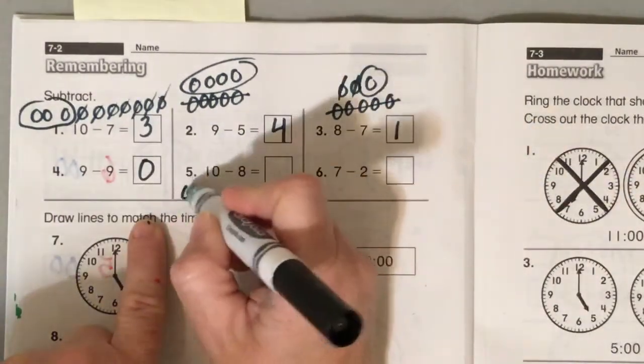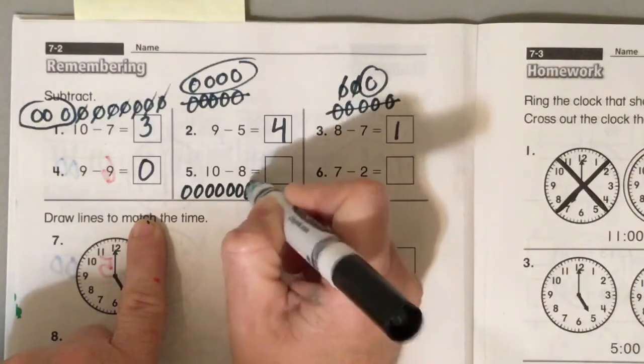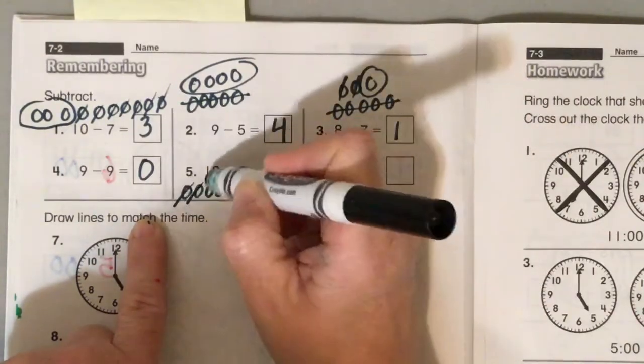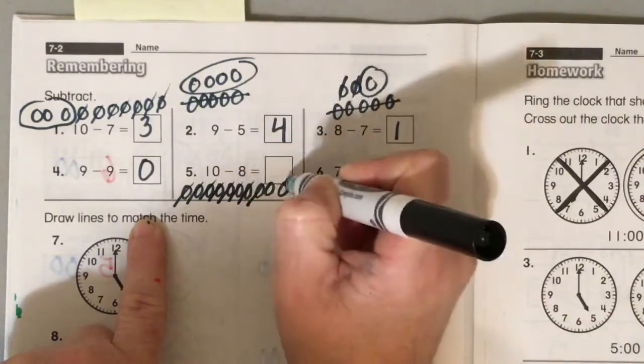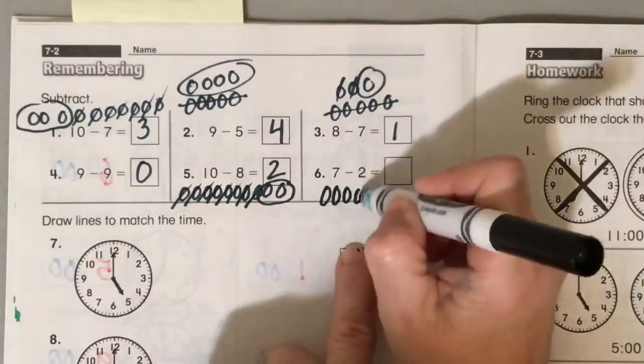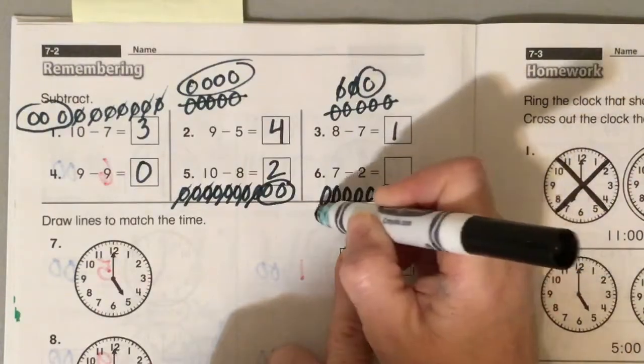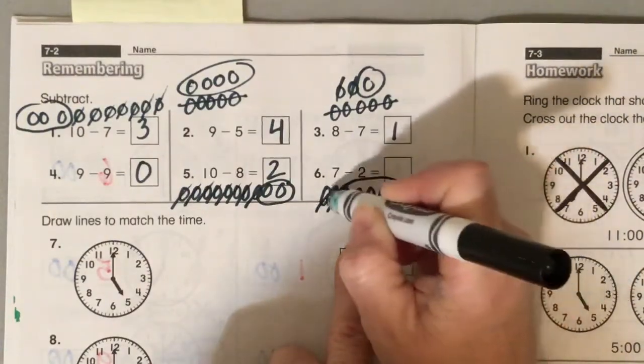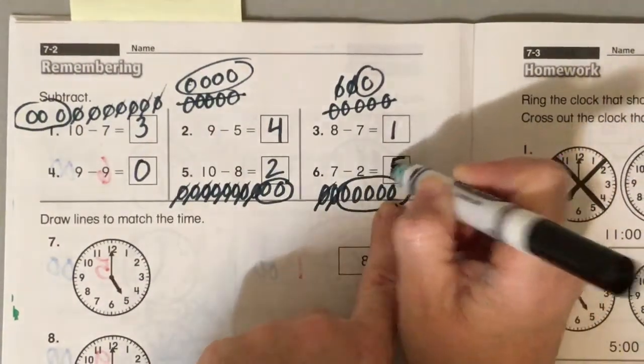10 minus 8, 1, 2, 3, 4, 5, 6, 7, 8, 9, 10. Take away 8, 1, 2, 3, 4, 5, 6, 7, 8. Ring the leftover, 2. 7 minus 2, 1, 2, 3, 4, 5, 6, 7. Take away 2, 1, 2. Ring the leftover, 1, 2, 3, 4, 5.